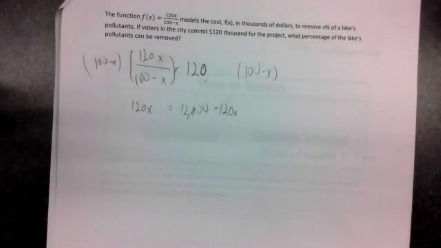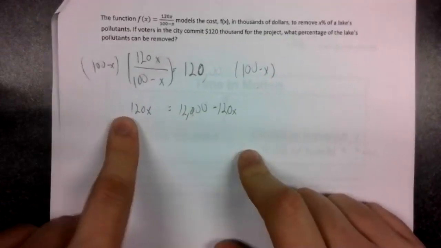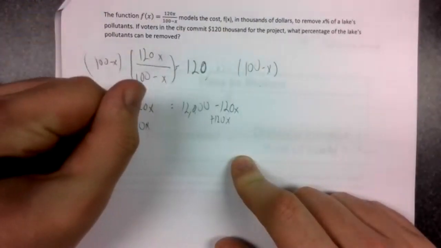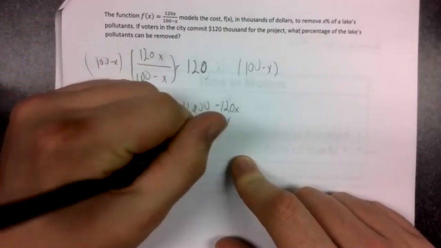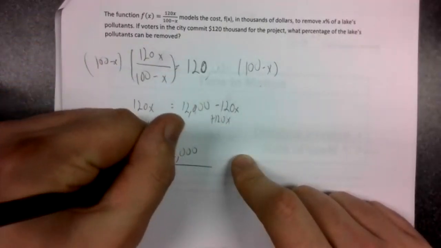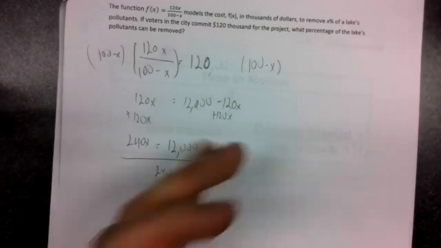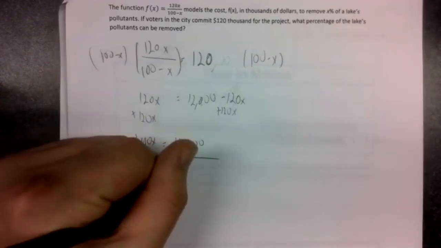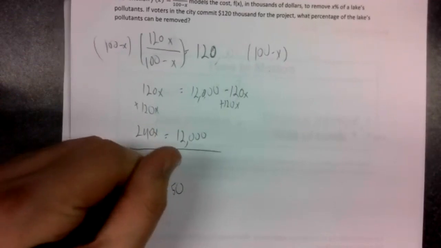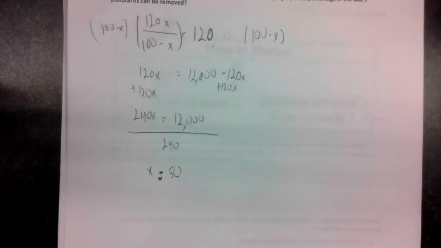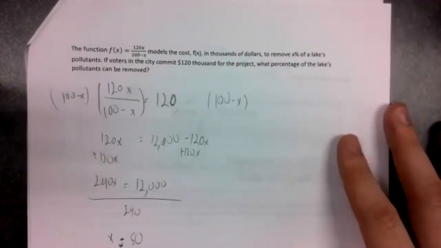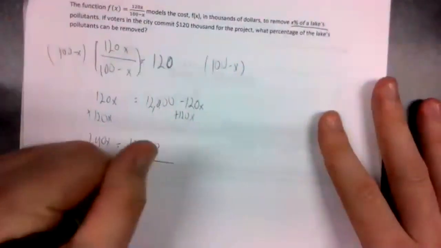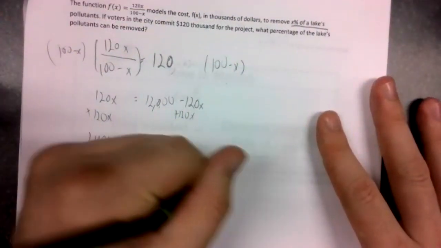Right? So the next thing we do is add 120x on both sides. We get 240x equals 12,000. And then just divide everything by 240. Right? So after we do that, we just get x on the left. And on the right, we get 50. Okay. So to answer our question, what percentage of the lake's pollutants are removed? Well, it's just 50%, right? So it's 50% of the pollutants.